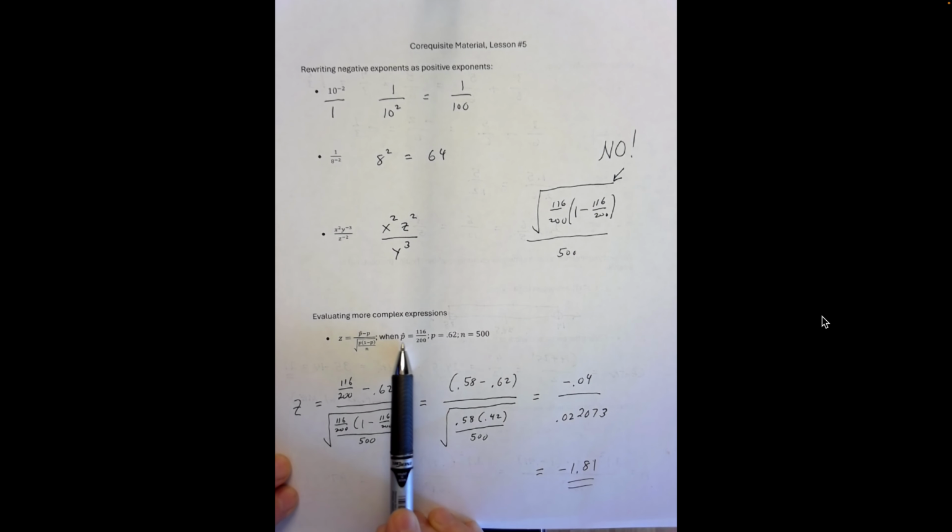So this actually came from a sample. So we have 116 out of our 200 total sample that have some particular characteristic that we're measuring. P equal 0.62 stands for the population proportion, again, sample proportion, population proportion, and n equal 500 is our sample size.